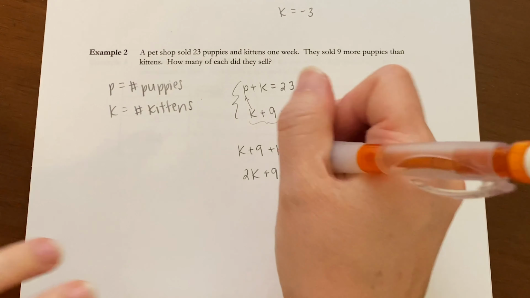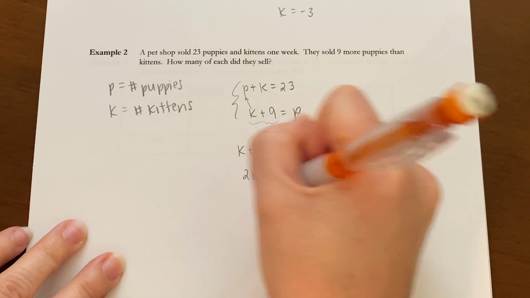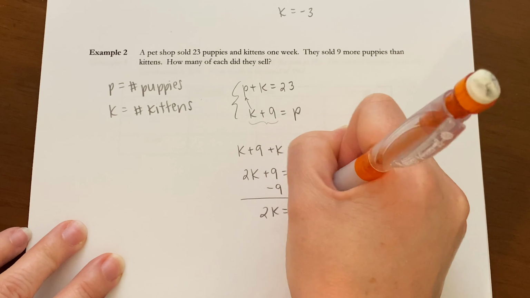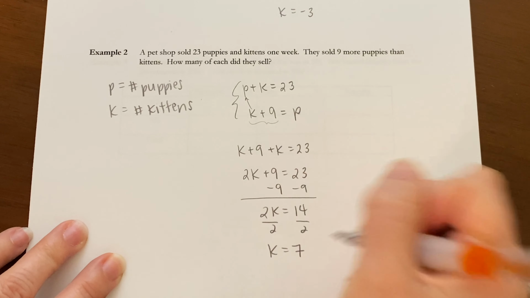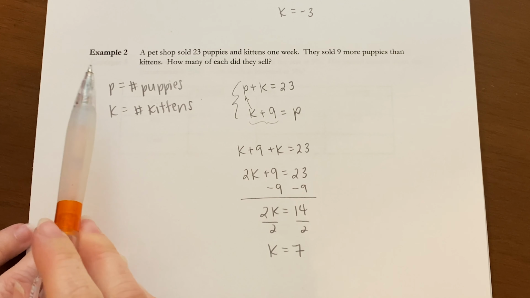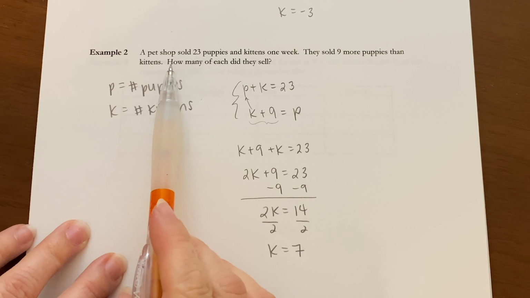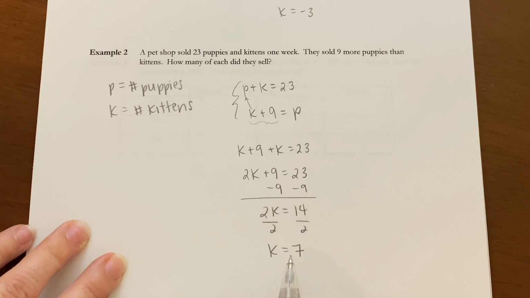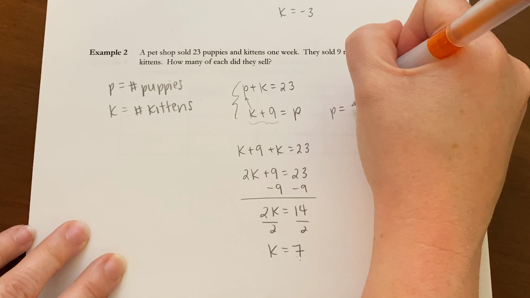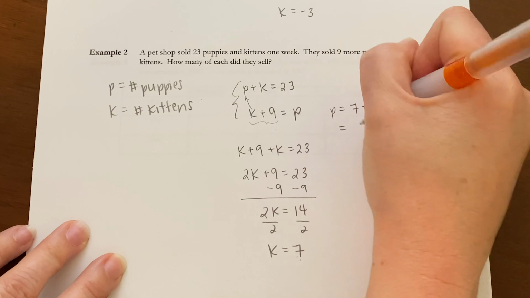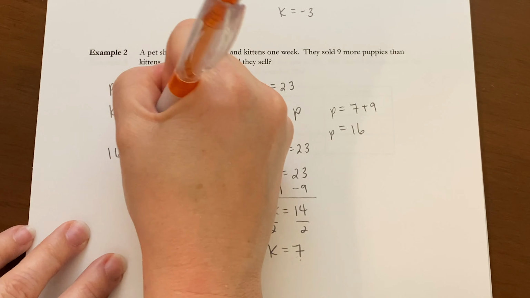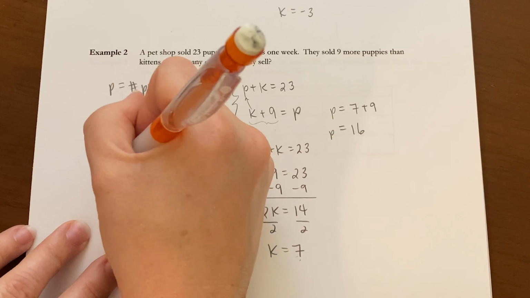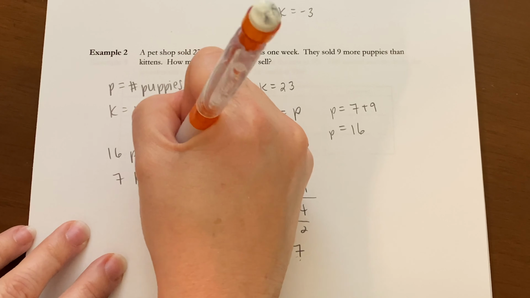Then I'm going to subtract 9 from each side. 2K equals 14. Divided by 2, K equals 7. All right, go back and let's remind ourselves what they asked. How many of each did they sell? Well, we know they have 7 kittens, so let's go back up here. The number of puppies is the number of kittens plus 9, so the number of puppies is 16. So they sold 16 puppies, and they sold 7 kittens.